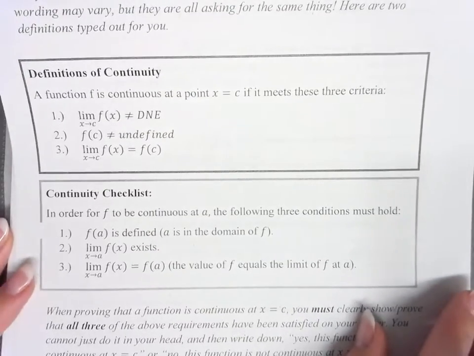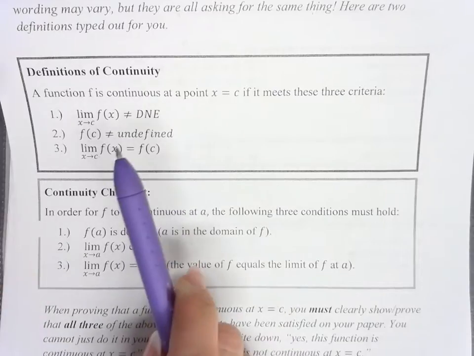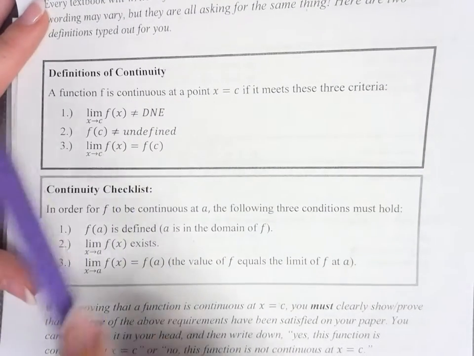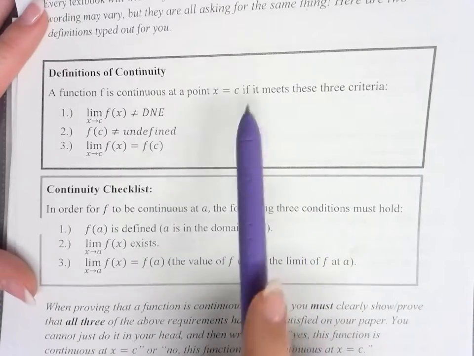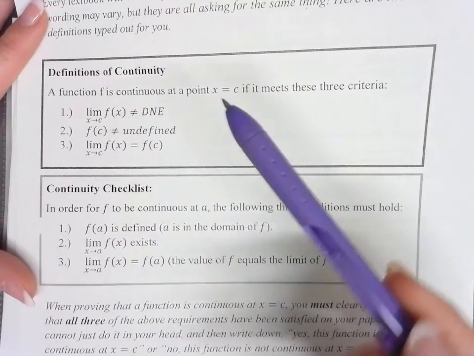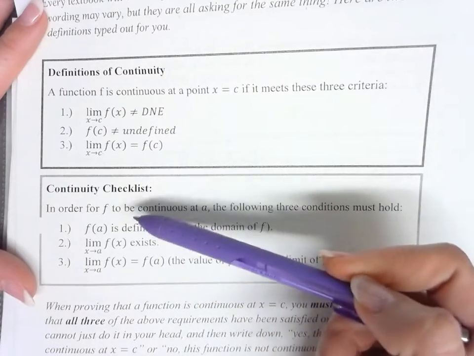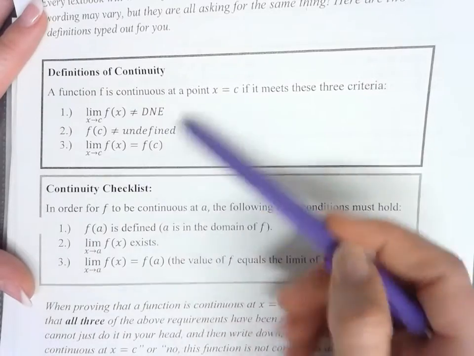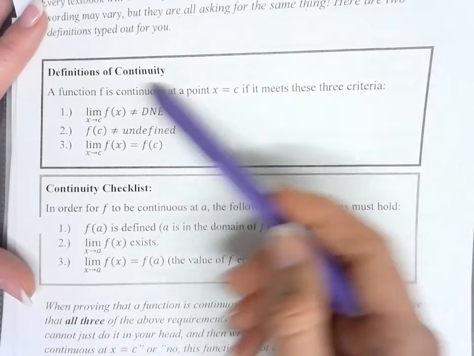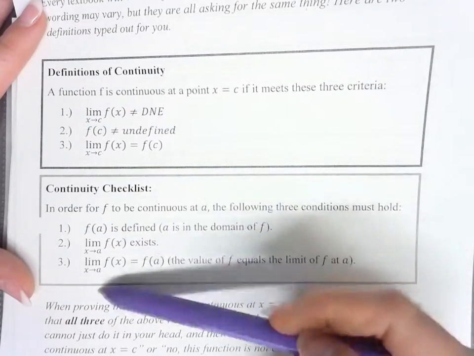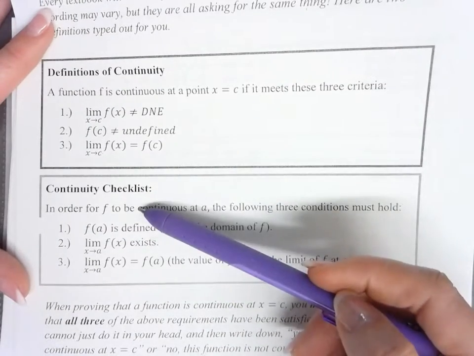So we have these two definitions that are typed up for you in the first packet we did with all the function practice, limit practice, and continuity practice. These two definitions both say the same thing. One kind of says it using double negatives: it doesn't equal, does not exist. This is in certain textbooks, and certain authors, mathematicians, or professors might use this one. I like how this looks a little bit better.